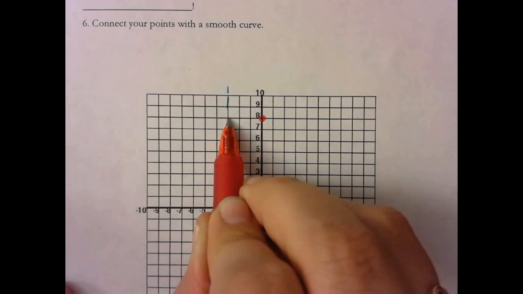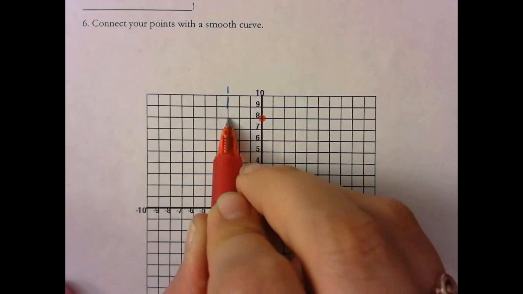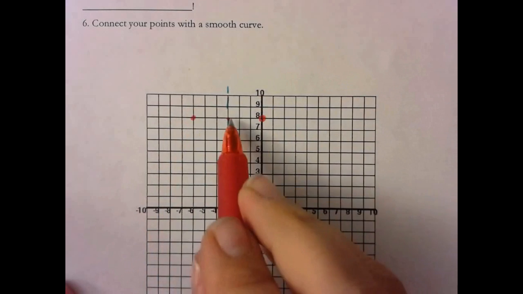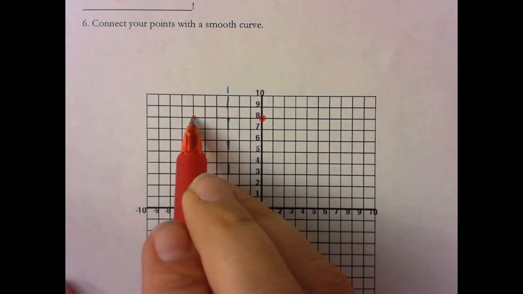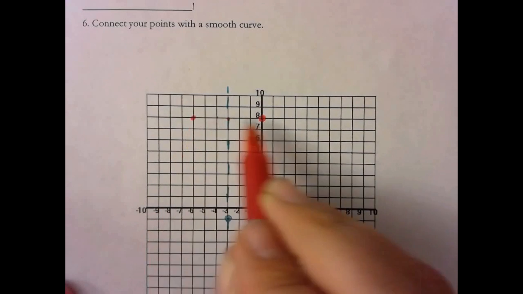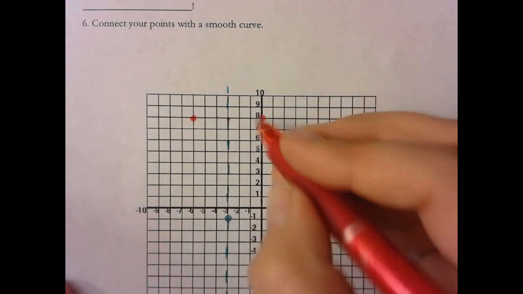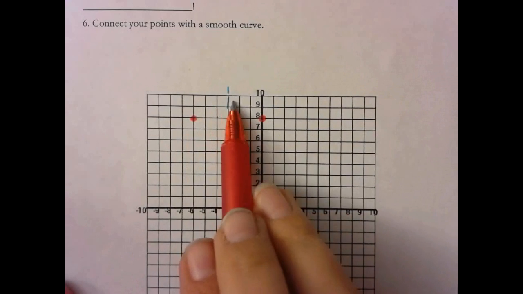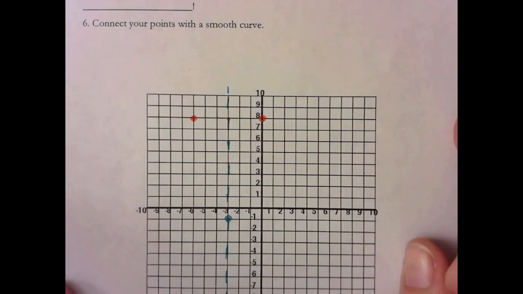So from our axis of symmetry, let's keep on going 3 more. 1, 2, 3. Now this axis of symmetry is exactly between our 2 points. So don't go up or down at all. Just think left to right, because that's what the mirror would do. All right, next step.